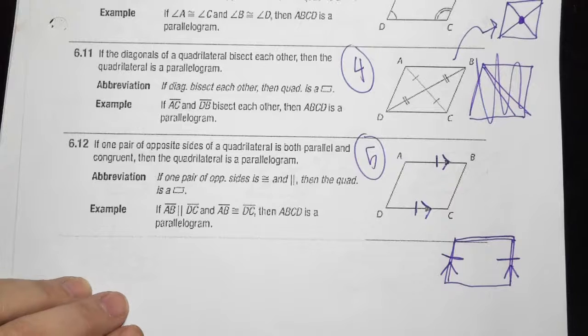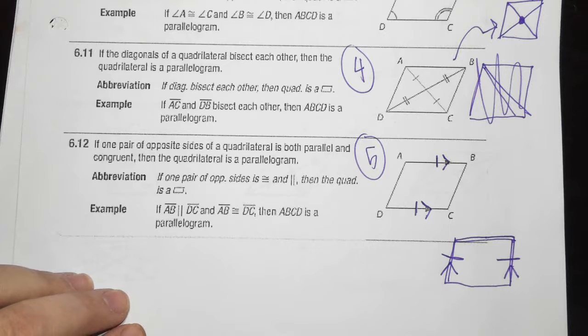Wait. Does it have to have 4 sides to be a parallelogram? It has to have 4 sides to be a quadrilateral, and then it can only be a parallelogram if it's a quadrilateral. Okay. So yes.